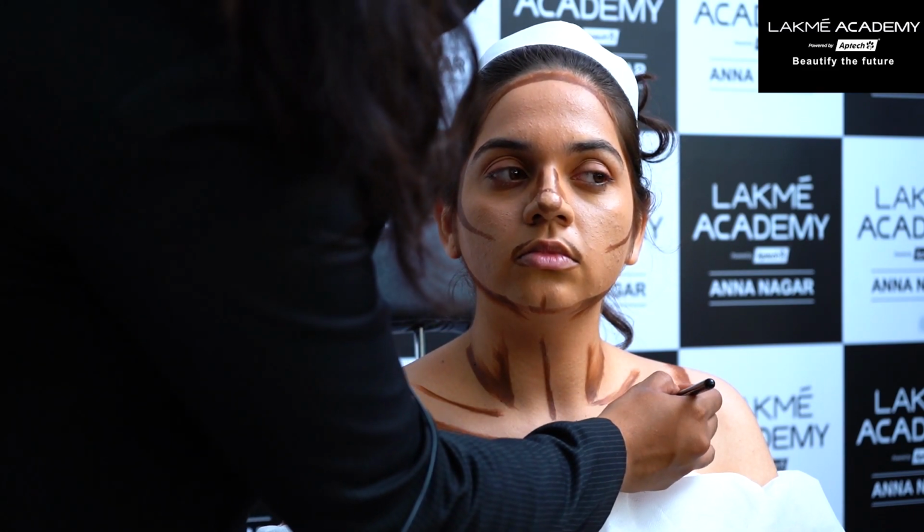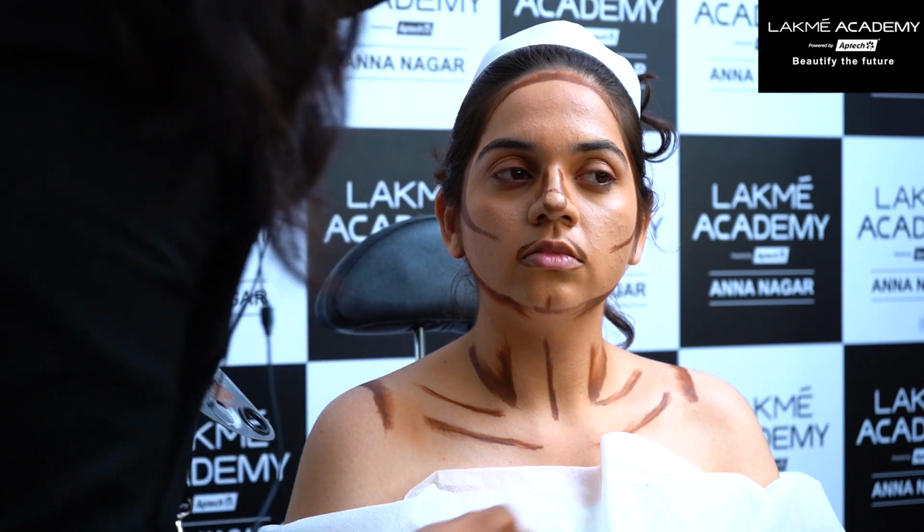Any doubts in shading as for now? Anybody? Ma'am, is this sculpting for the shoulders only for healthy people or even for the skinny?